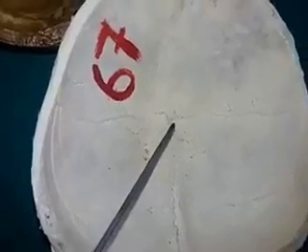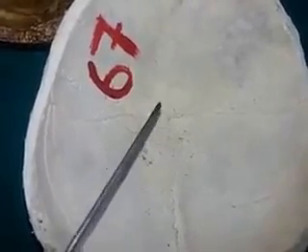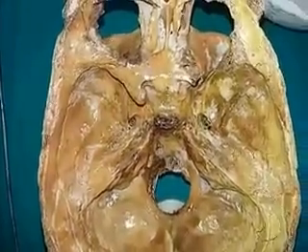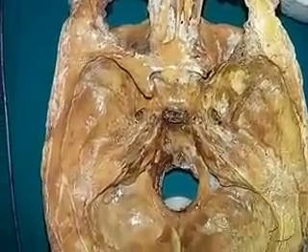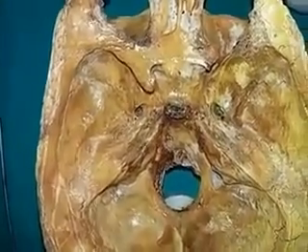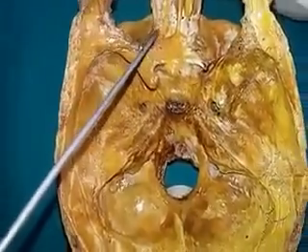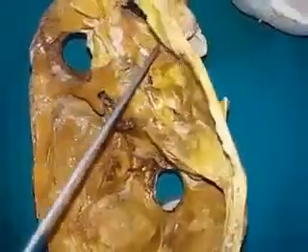And we just go ahead. Here we'll continue with the internal surface of the base of the skull. Here it is divided into three parts. One is the anterior cranial fossa.